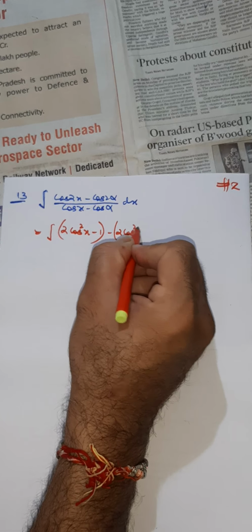So this minus factor will get cancelled. So we are just left with twice the integral of cos x plus cos alpha, the whole dx. Now this is too simple to integrate. What is the integral of cos? You know it is sin x.